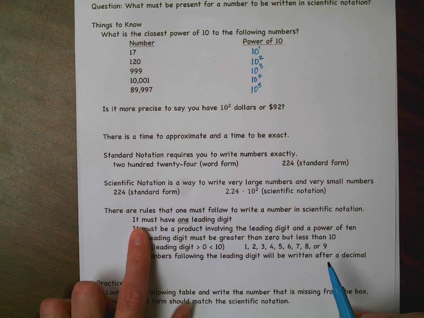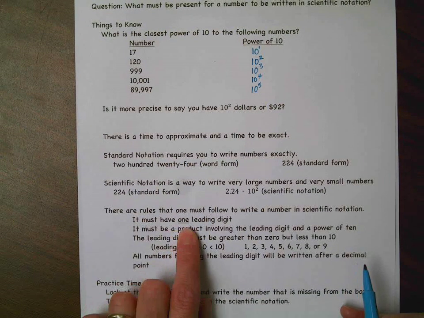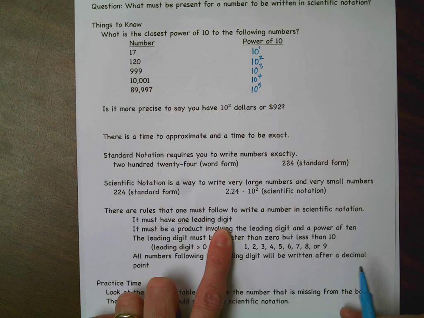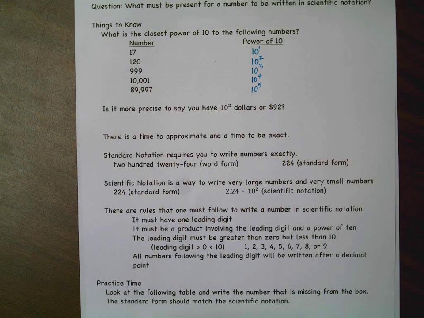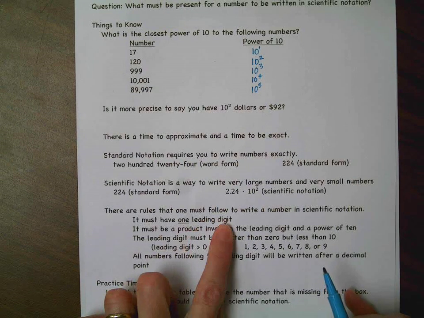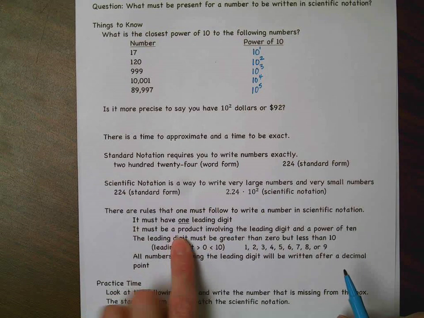First thing that you need to know about scientific notation is it must have one leading digit. Leading digit means there has to be one digit that is followed by the decimal point. Only one. You can only have one digit and then the decimal point has to come next. So that's called a leading digit.